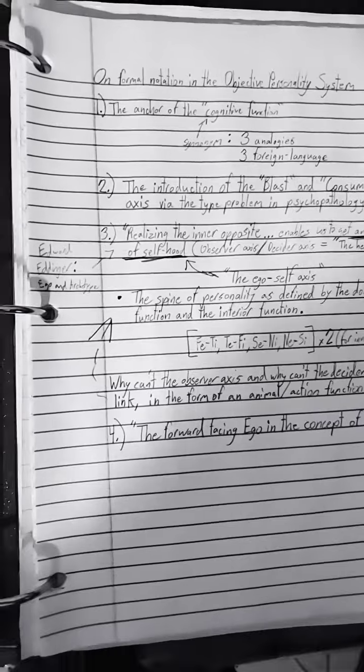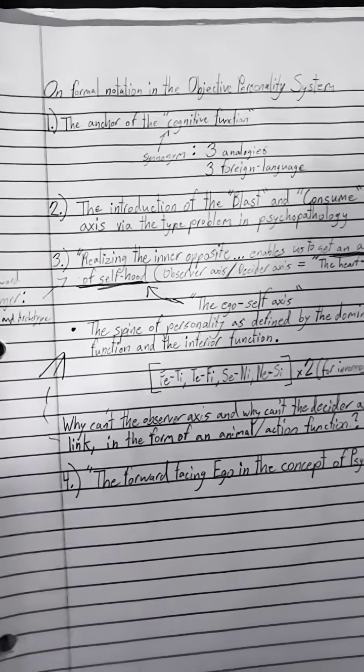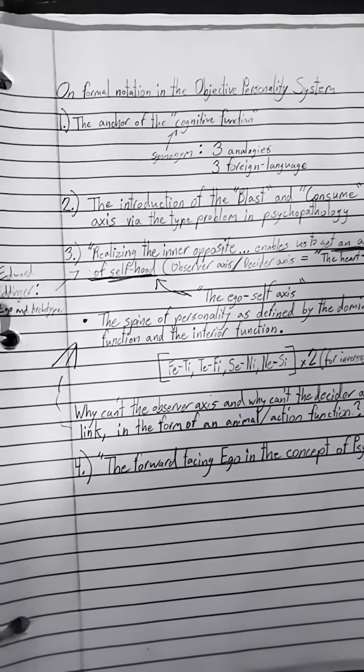So I did forget where I was going with this, but I found on formal notation in the objective personality system. So that's where we'll pick up in our next entry.